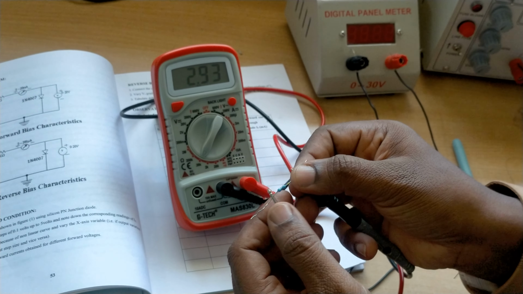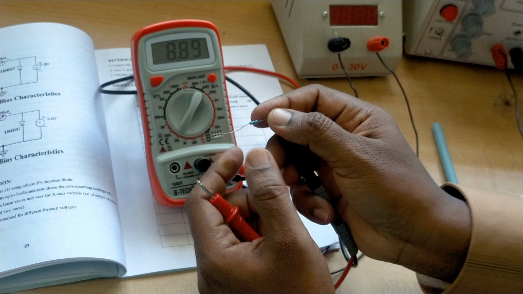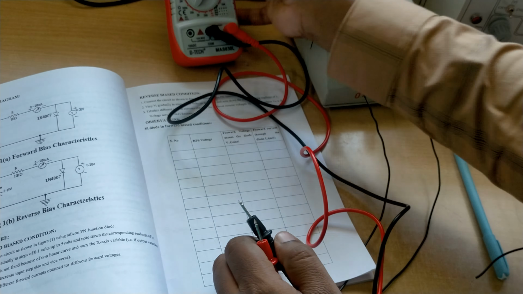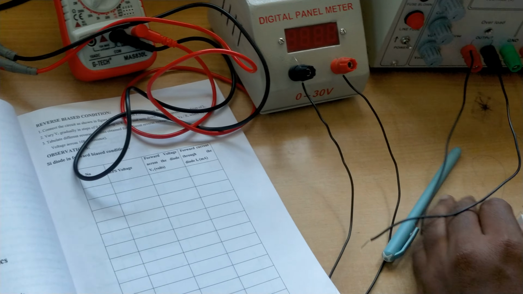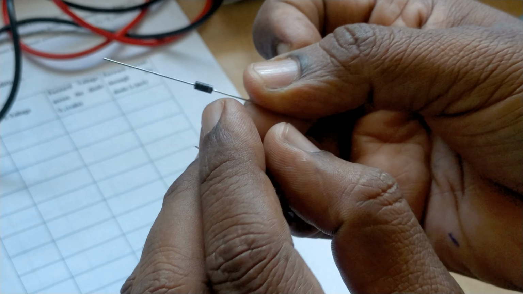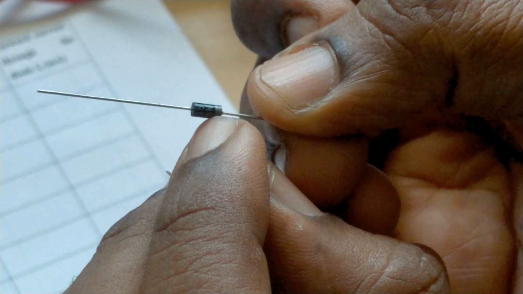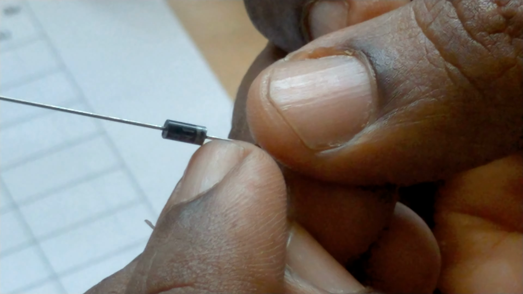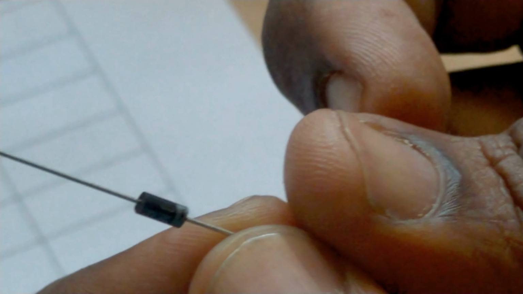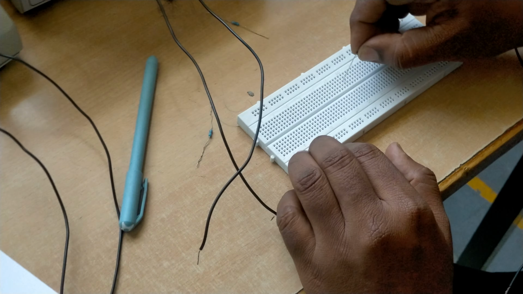There will be a tolerance of plus or minus 5%. Now it is exactly 1 kilo ohm, right? So we are going to take the 1 kilo ohm resistance and the diode. If you observe the diode, on one side there is a white color and on the other side a black color. The more black side is considered the anode, and the little white side is considered the cathode. So I am putting the anode on the left side and the cathode on the right side on the breadboard.